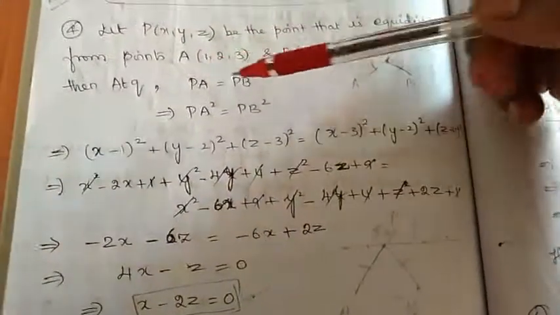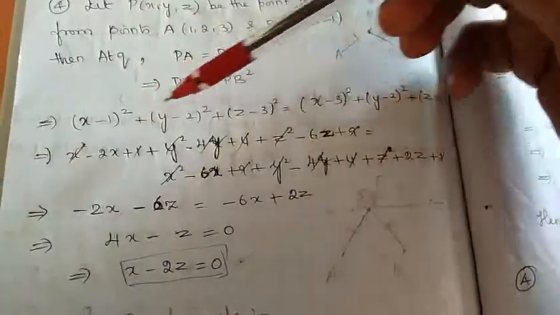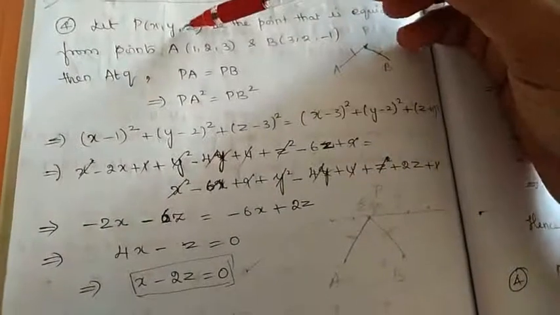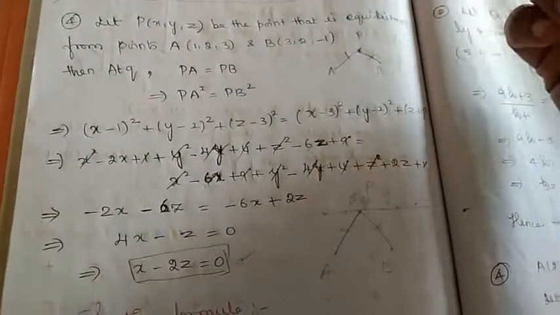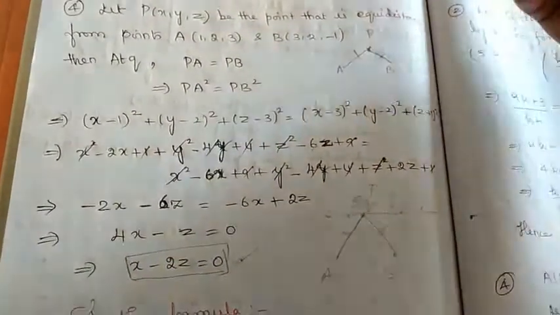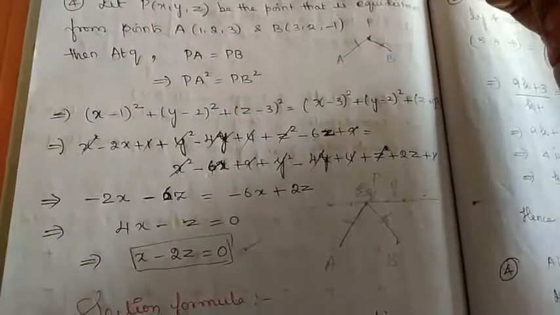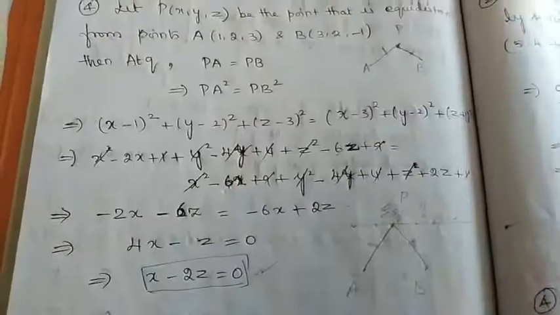Okay. So squaring on both sides, the square root will get cancelled. Then you can find the PA and PB distances because the A and B coordinates are given. So P with A and P with B. Substitute, simplify it, a few terms will get cancelled, and the remaining you can write on one side and give the equation. This is the equation of the set of points which is equidistant from A and B. That's it, right?